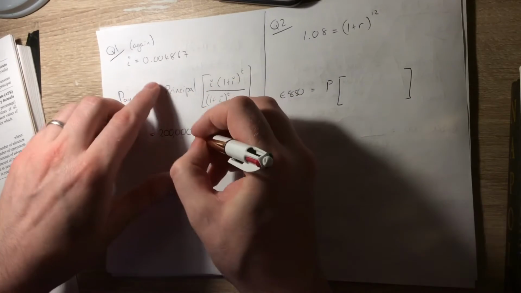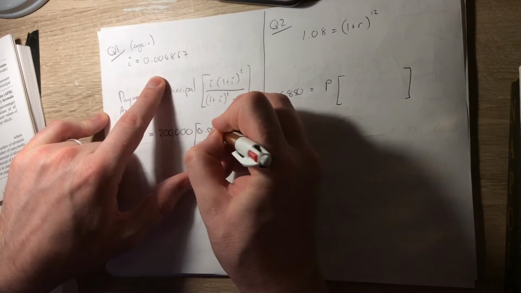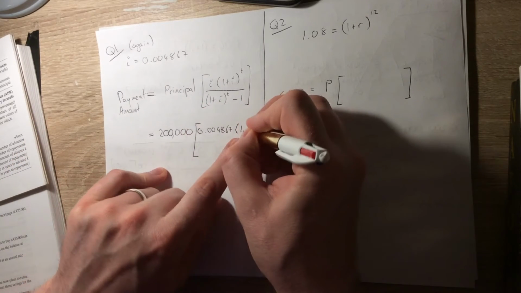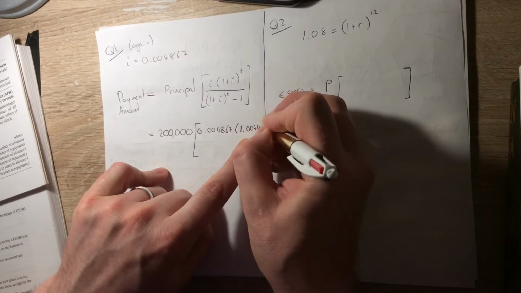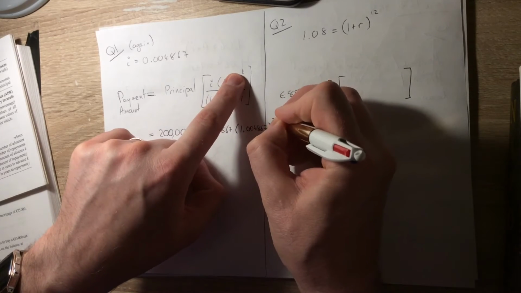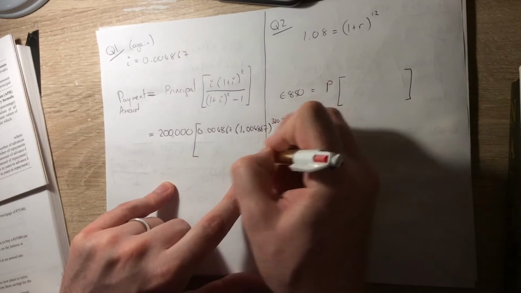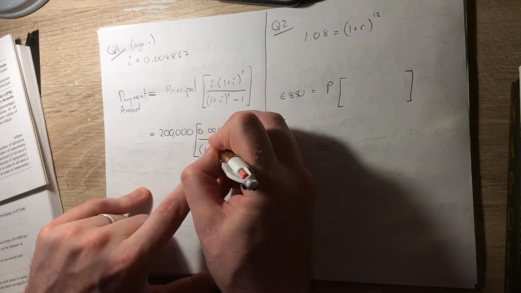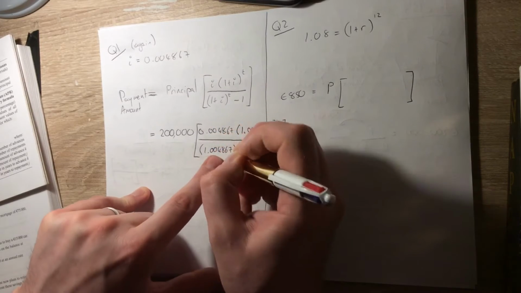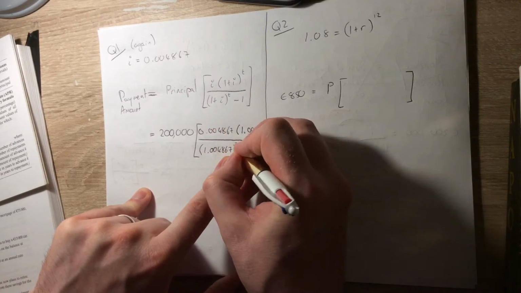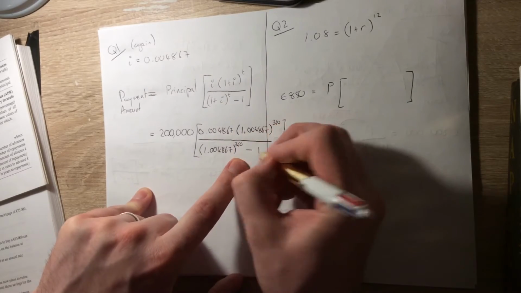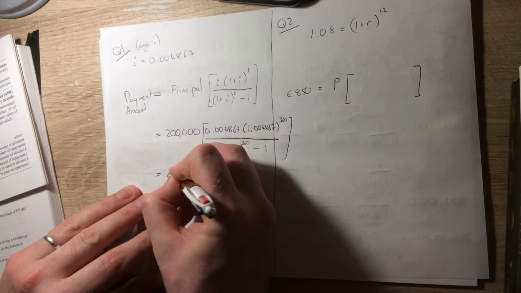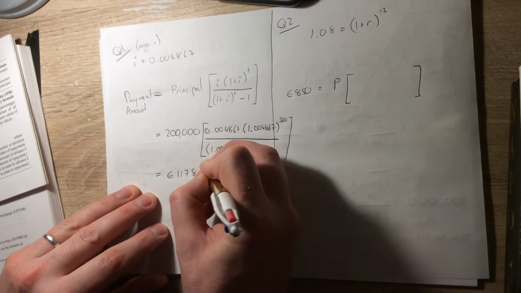The interest rate is 0.004867 times 1 plus the interest rate, 1.004867, to the power of t, for us 360, all divided by 1.004867, that's 1 plus the interest rate, to the power of t, 360, minus 1. Go to your calculator and you're going to get that same value of 1178.66.